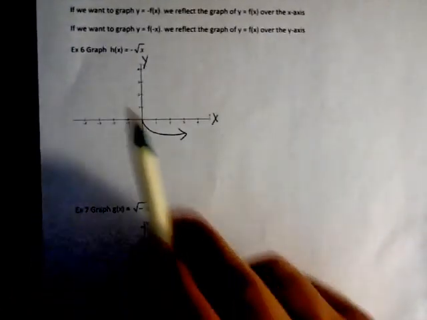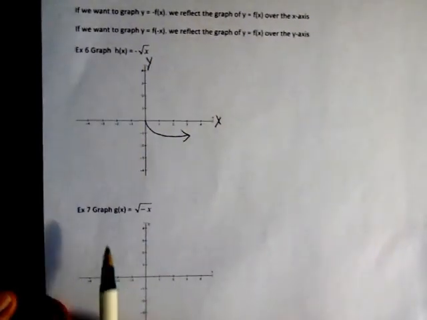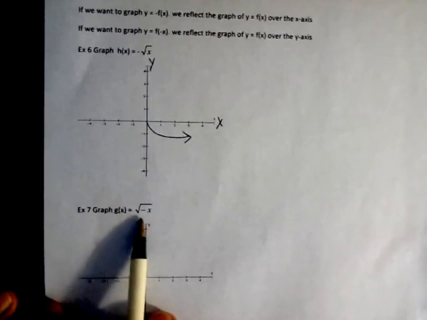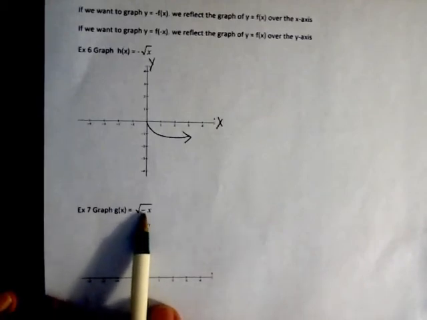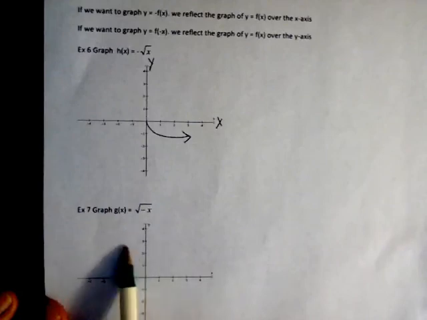The difference between this reflection and this reflection is the minus sign here is inside of the square root. So when the minus sign is inside your main function or your main operation, that tells us it's a reflection about the y-axis.